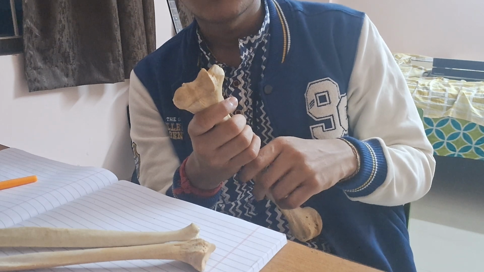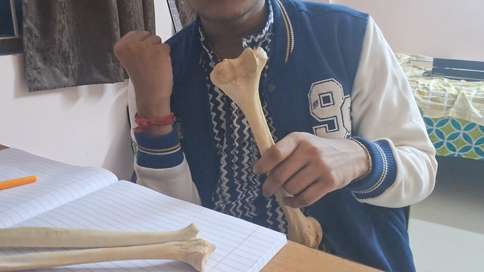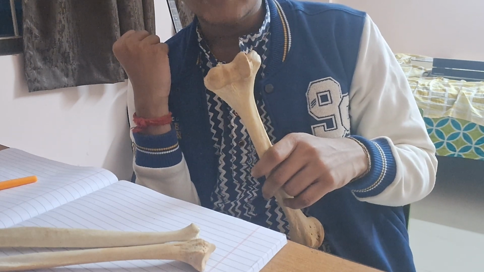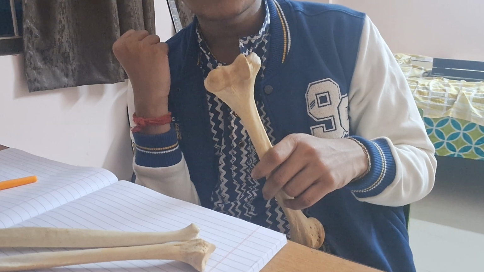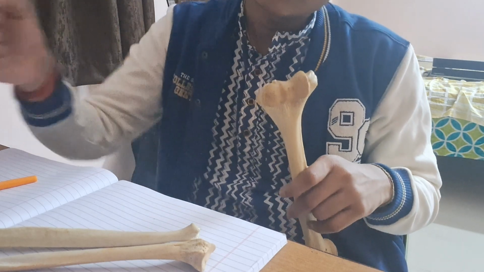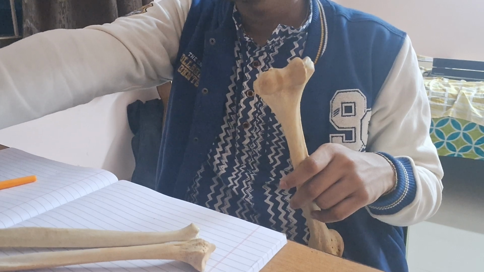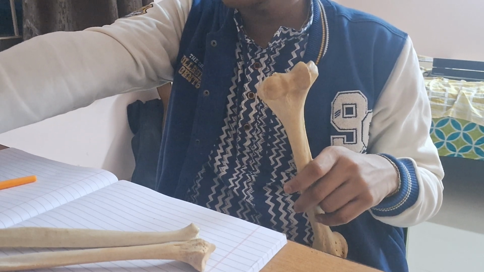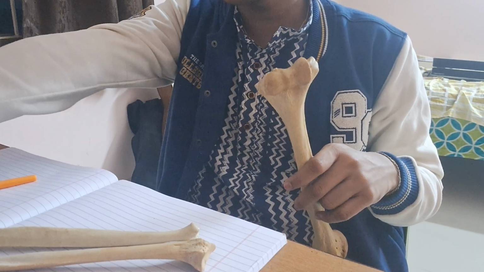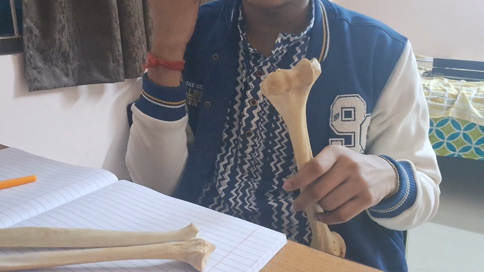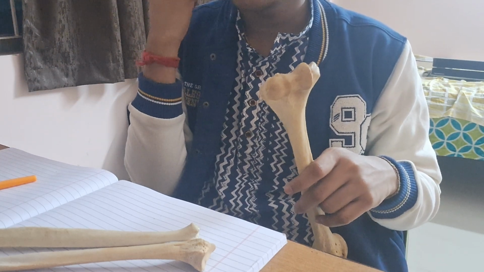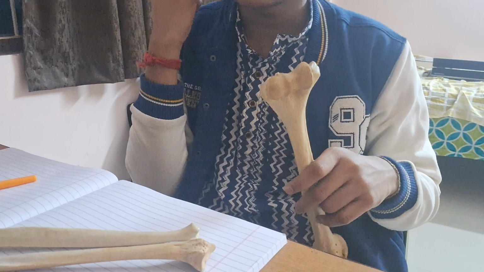Talking about the carrying angle, it disappears when you place your hand in pronated position with a flexed elbow.